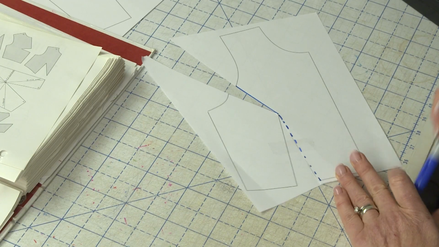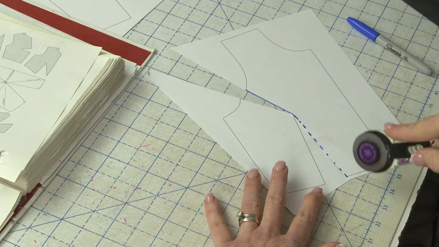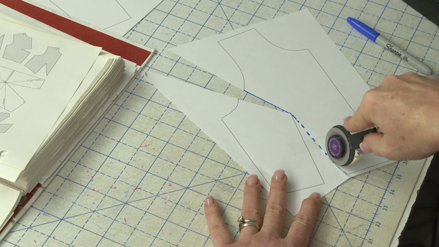I would end up with a princess seam that goes to the armhole. So rotating the darts can also change your style from fitting with darts to fitting with style lines, like a princess seam. So literally, if I cut this, let me just cut it right here so you can see.